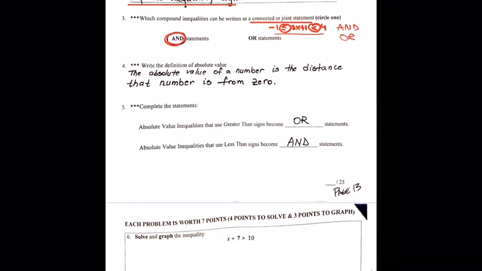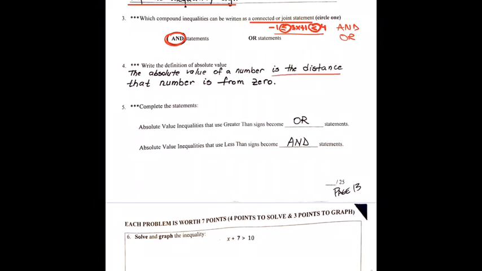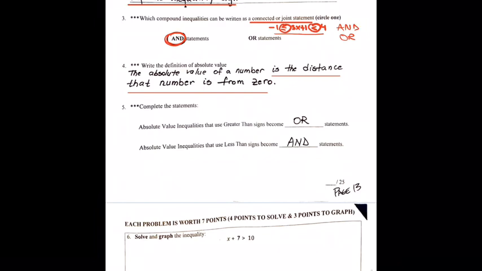Number 4, it is enough in the test if you give me the second part of this definition. So the absolute value is the distance that number is from 0.